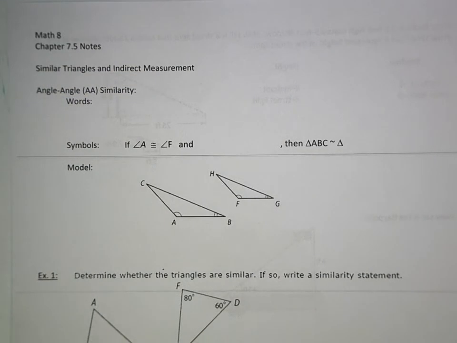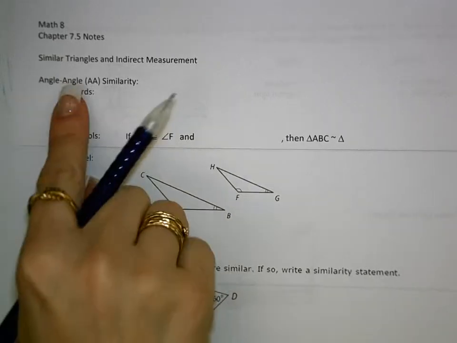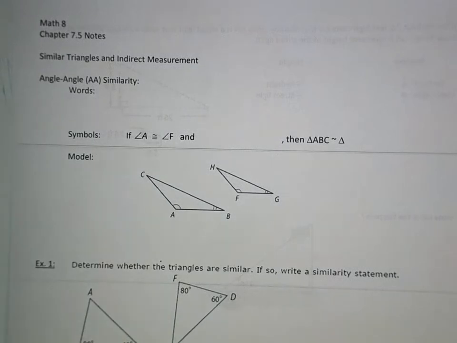So today we're working on 7.5, and just to save time, I printed these out for you guys so that we don't have to do quite as much writing, okay? So we're going to talk about something called angle-angle similarity, okay?